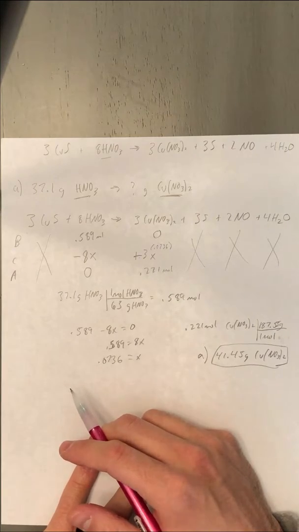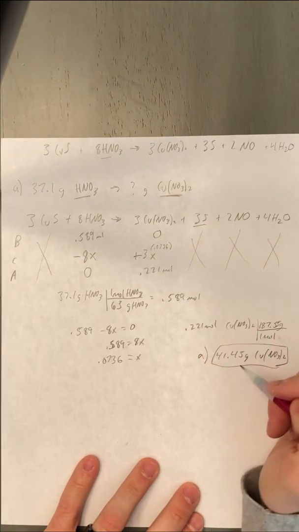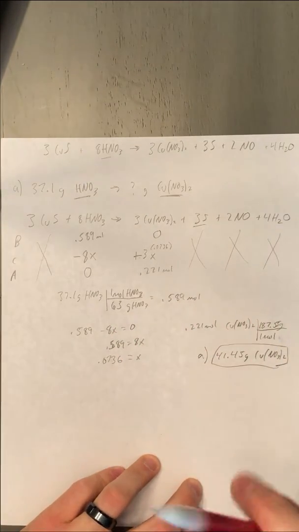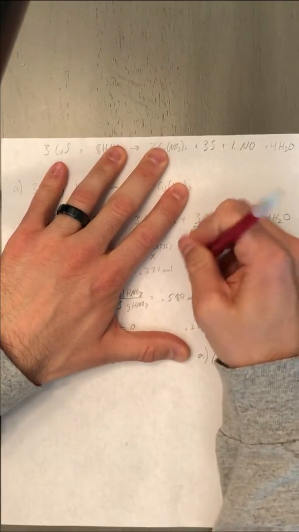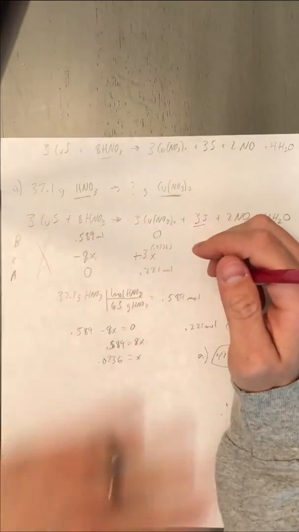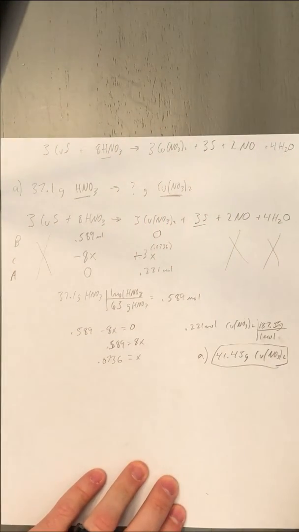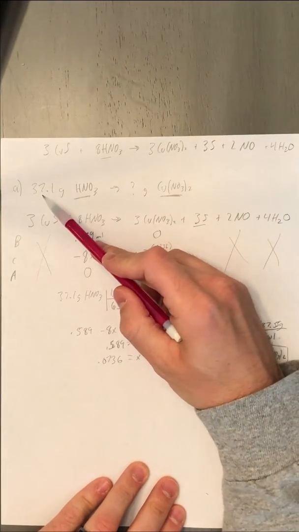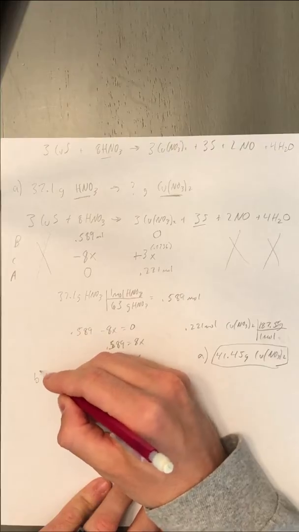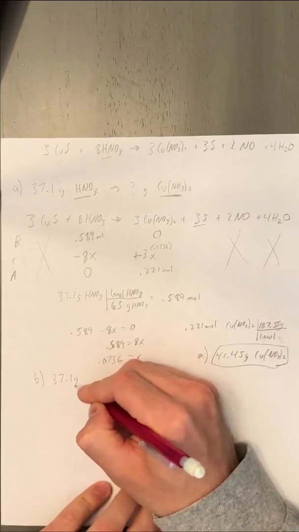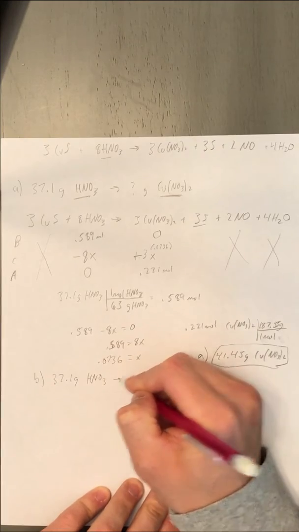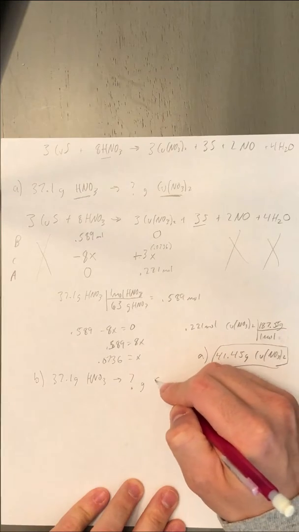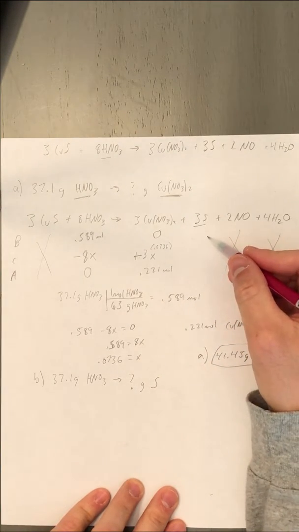Now, when we're looking at B, B is asking us to solve for sulfur. So that we don't have to rewrite this table again, I can just get rid of this X that we marked off when we first started. We can do this because they didn't give us a new number; we're using the same number. In B, they're asking us to go from 37.1 grams of HNO3, and instead of converting to copper nitrate, they're asking us to convert to grams of sulfur. So we can just use our table here and not have to rewrite it.